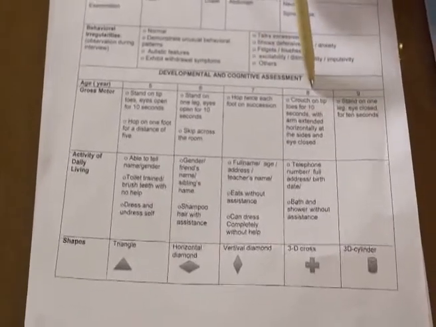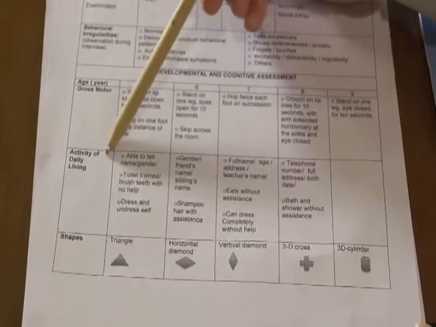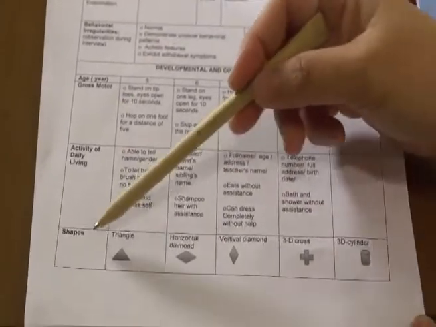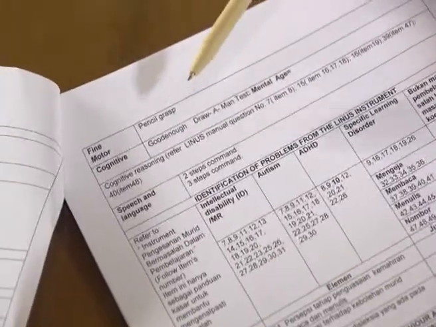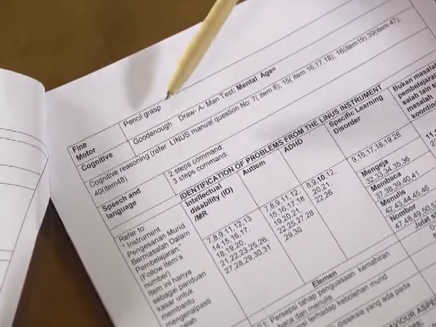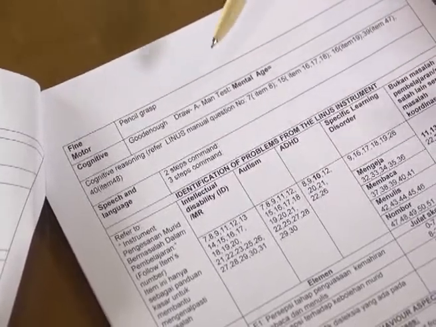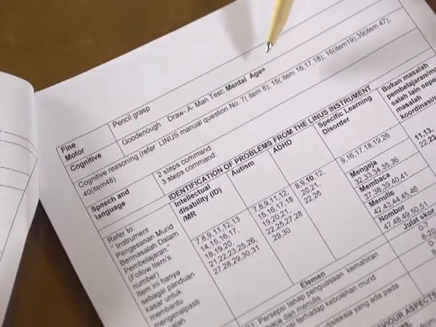Assessment of gross motor according to the age: 5 years, 6 years, 7 years, 8 years and 9 years. Activity of daily living, shapes, then we assess fine motor, pencil grip. We assess cognitive, Good Enough Draw-a-Man test, to assess the patient's mental age.